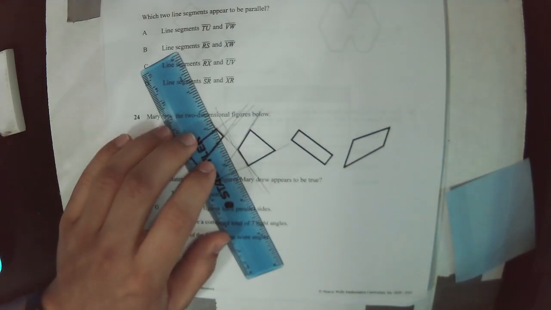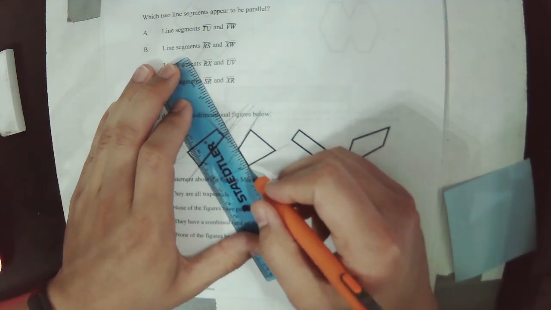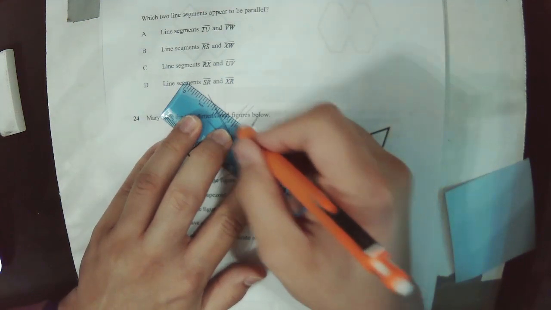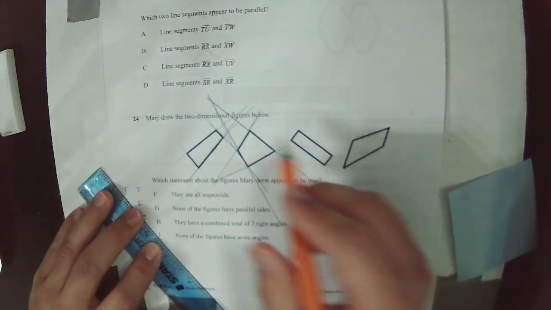But if you have a ruler, it makes it a lot simpler, and it makes sure that you can keep your lines straight. Oh, run into each other over there. So this second one doesn't have any parallel sides.